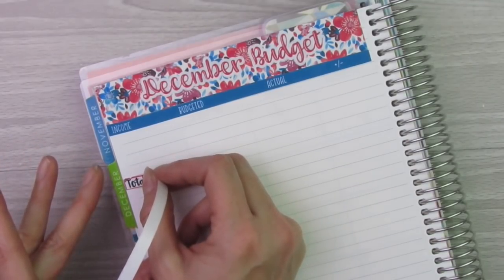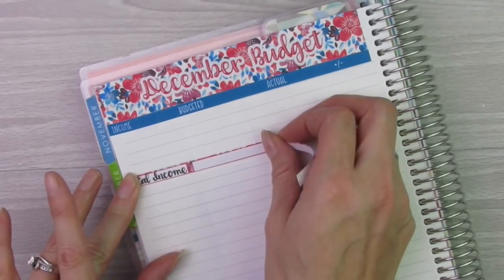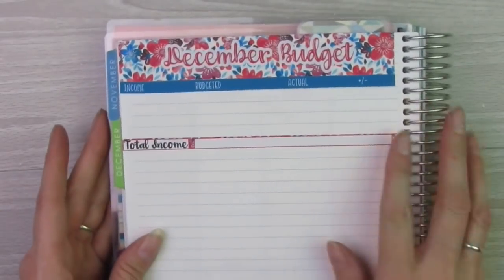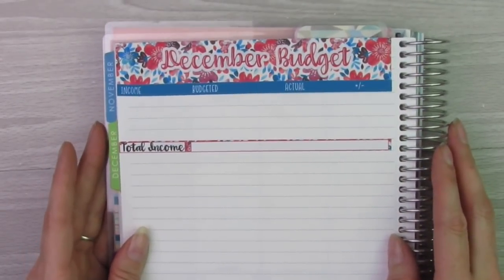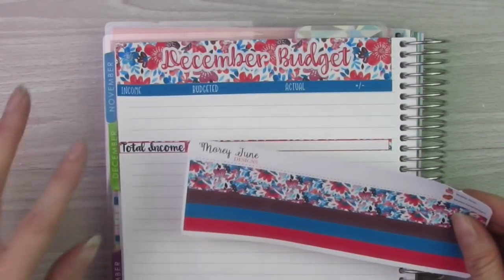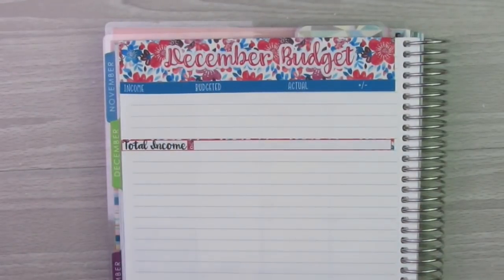Actually, I'm going to leave 4 lines just so there's a space between the last line and the totals. And the nice thing about these kits is you can set them up however you want to. You can use the thin washi to separate things, or just one thin washi underneath your script sticker. You can do whatever you want. They're really versatile in that way.